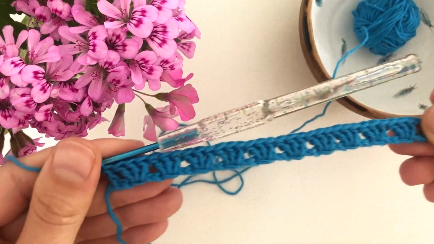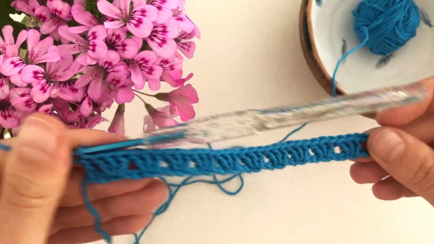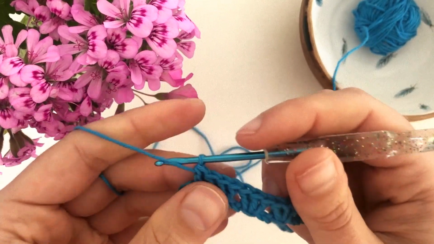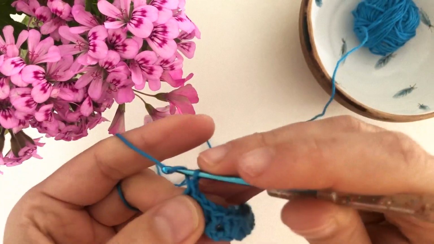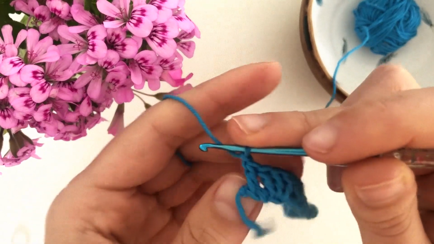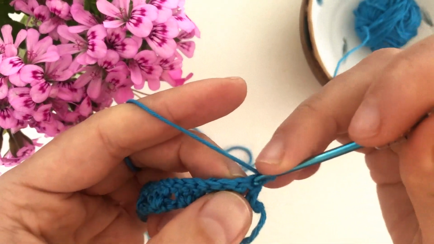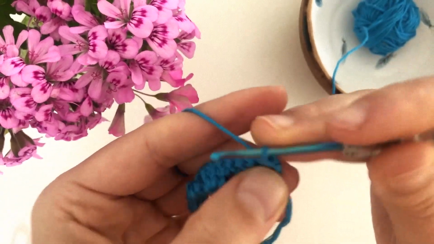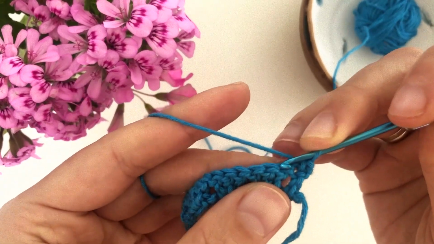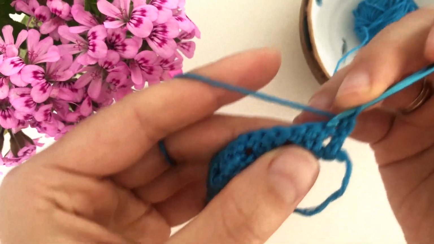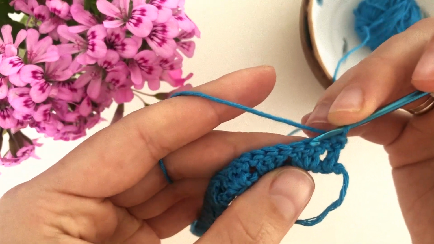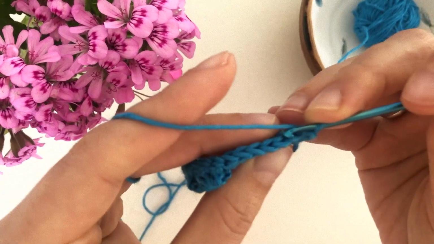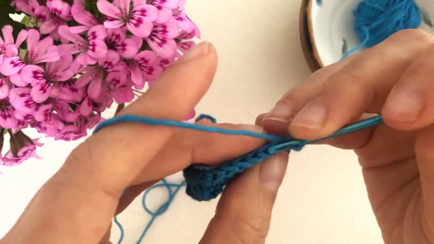Blue example, I start from the second row because the first row is the same for all examples. So chain 1, turn, single crochet in same place, skip next DC, 3 single crochet in next DC, but in the front loop only.